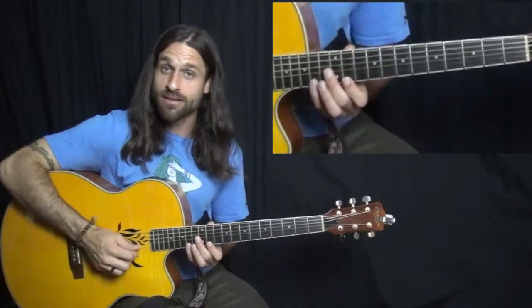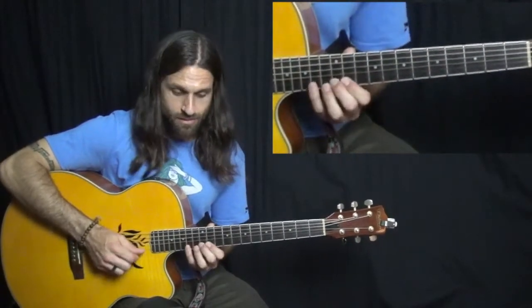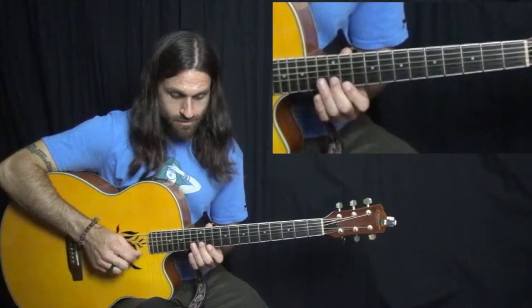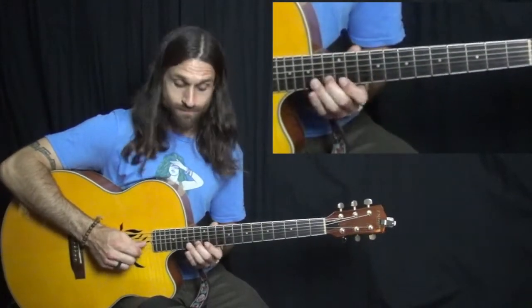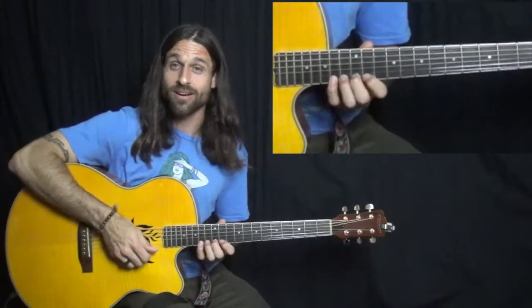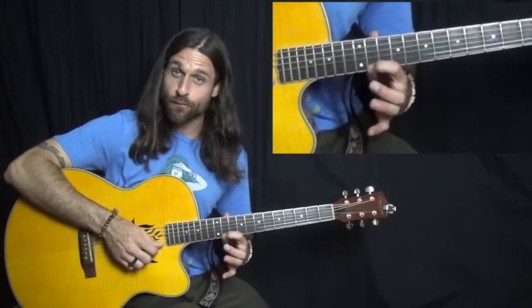Now the melody, we're way up here on the guitar. So we're on the 11th fret, 1st string.